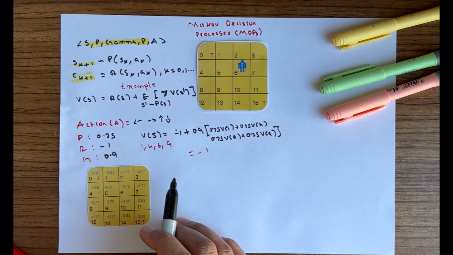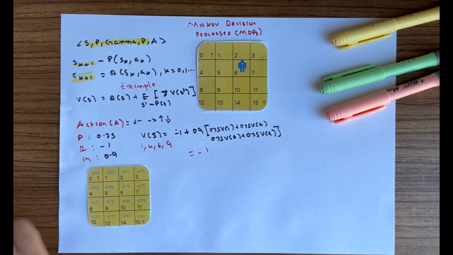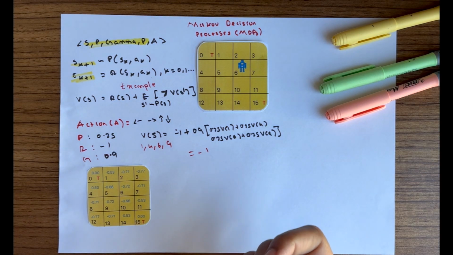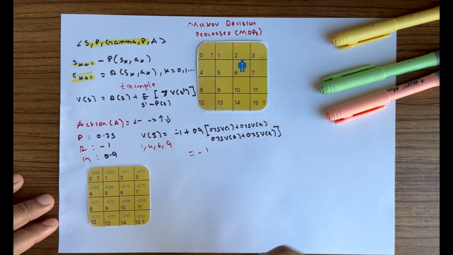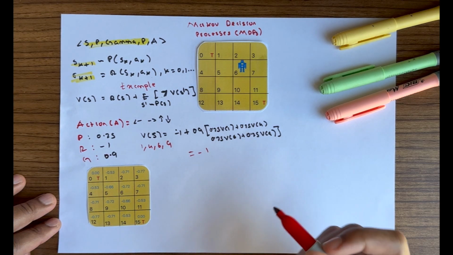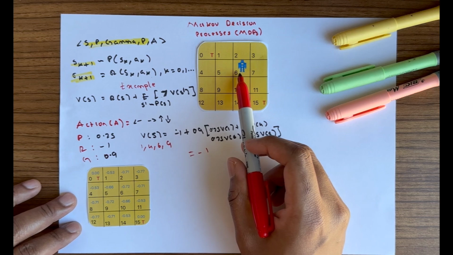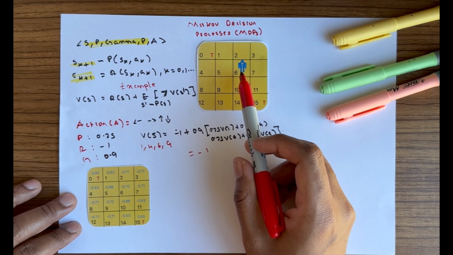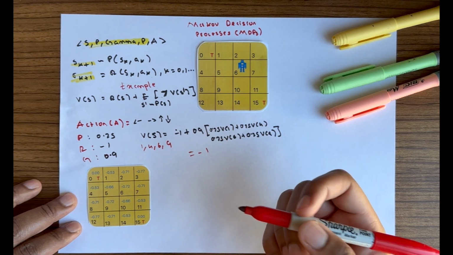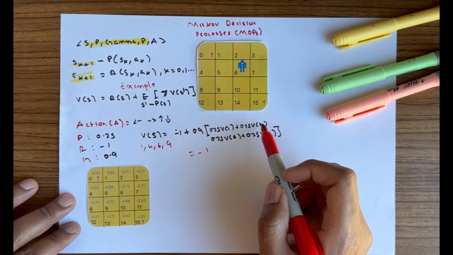Okay. Now that we can evaluate the values of a state, the next question is how do we decide which action to take? So imagine the agent finds itself here, and what is the best action to take to reach the terminal state?